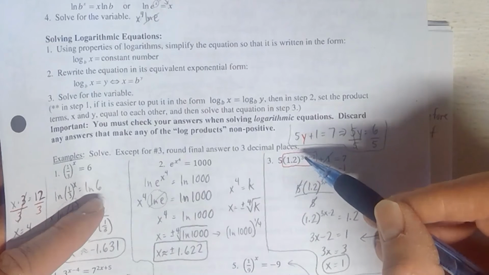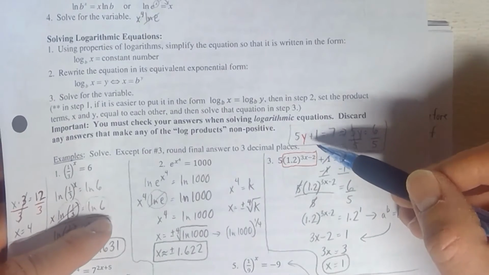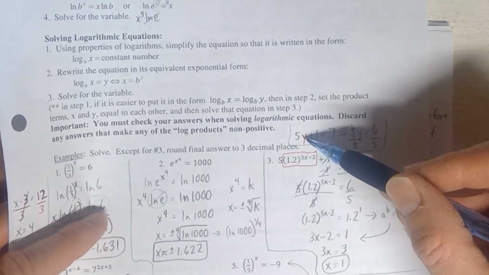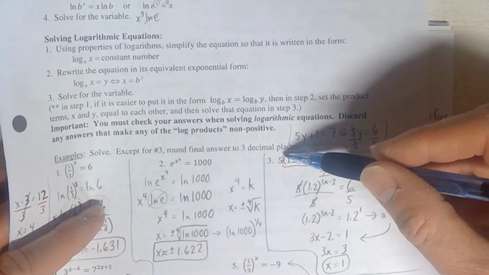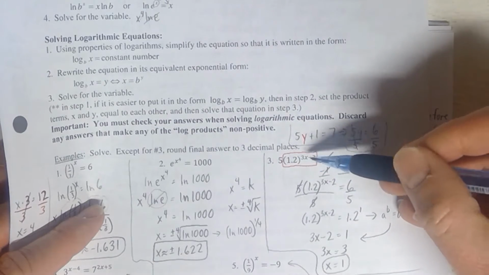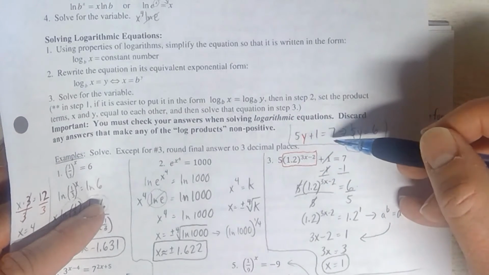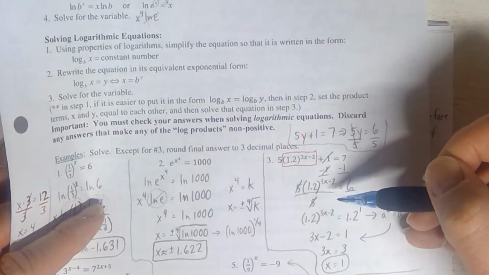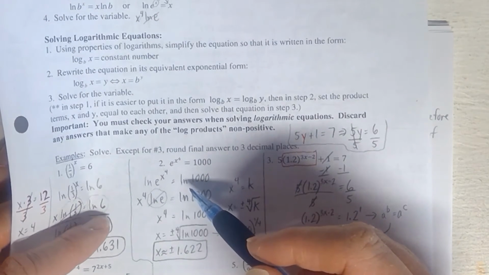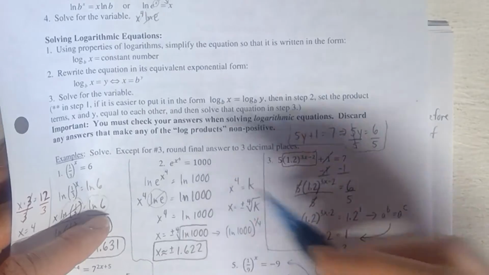All right, and if it's not by itself, you do this little technique I showed you here where you pretend like it's a variable, and then you do the same thing you normally would with the variable there. You get it by itself, and then you put the ln on both sides, and we'll go from there. All right.